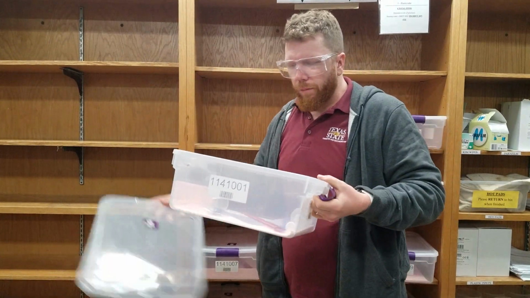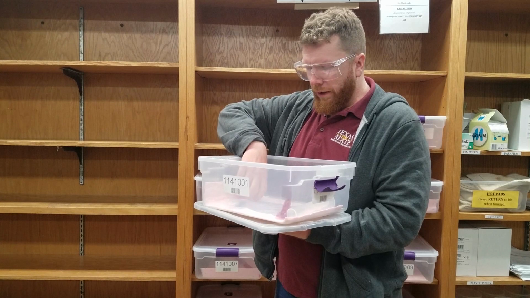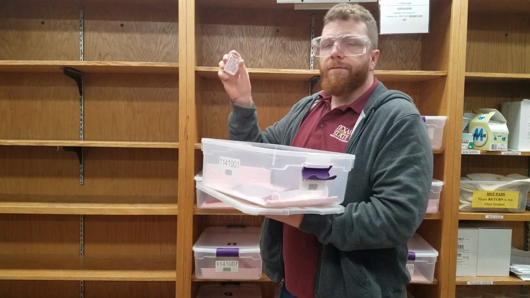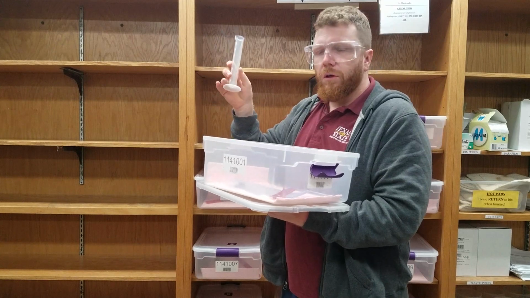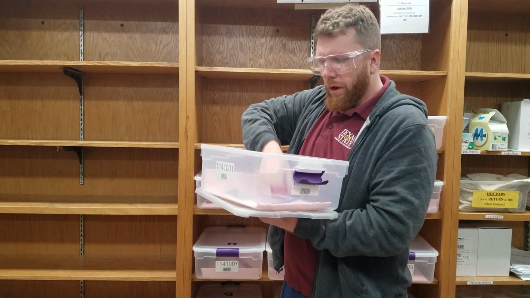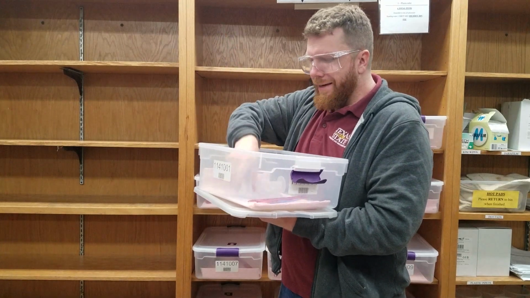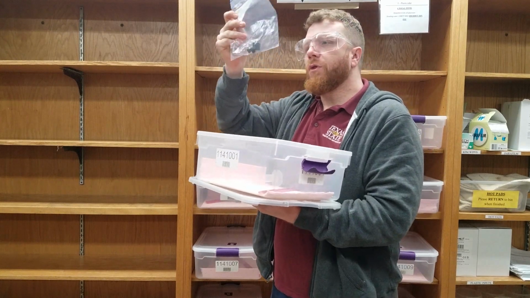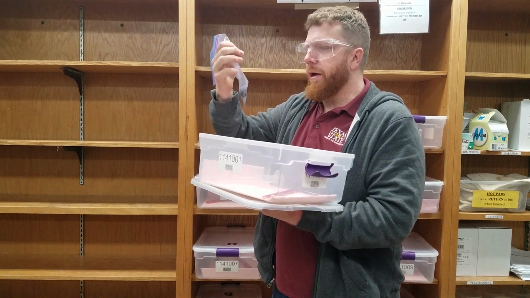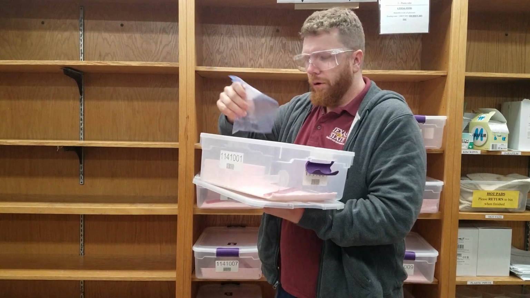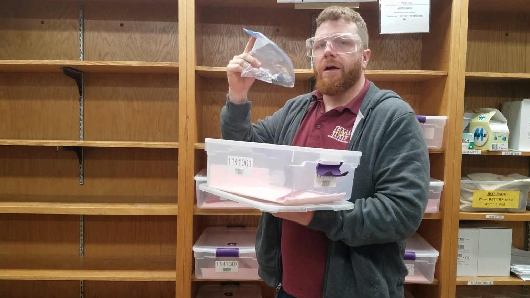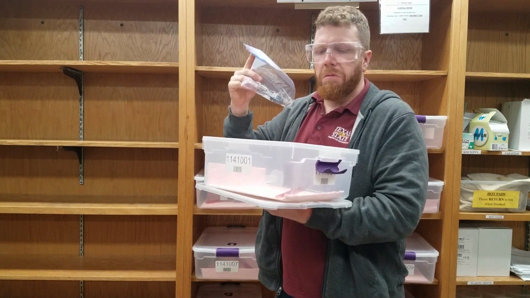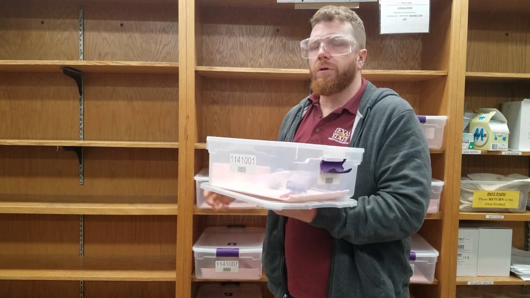Now, within your bin, you will find a couple of things. You will find a 50 milliliter plastic beaker, a 50 milliliter graduated cylinder, a ruler, and a Ziploc bag that has 3 pieces of an unknown polymer. What you are going to be doing is figuring out the density of this polymer. And this is not too different from what you did last week.